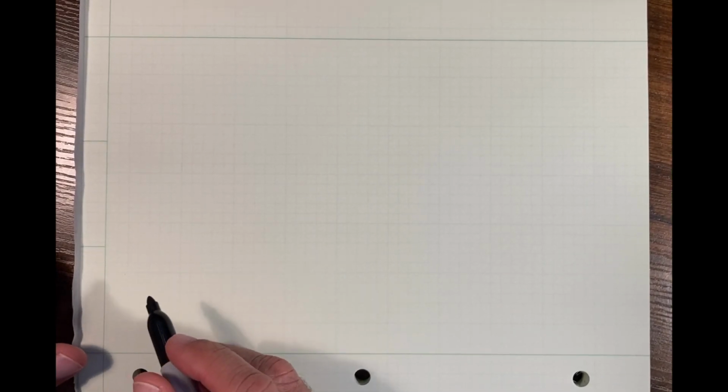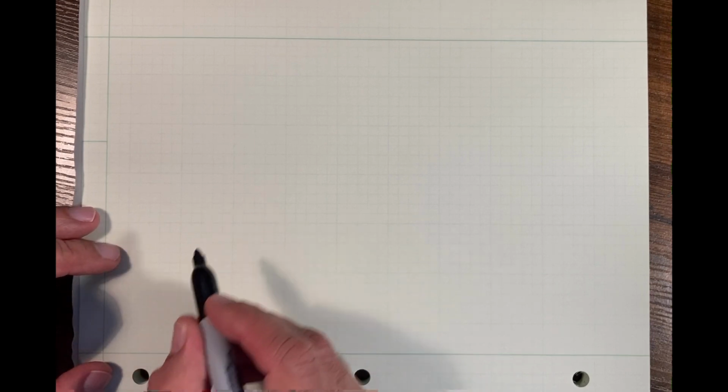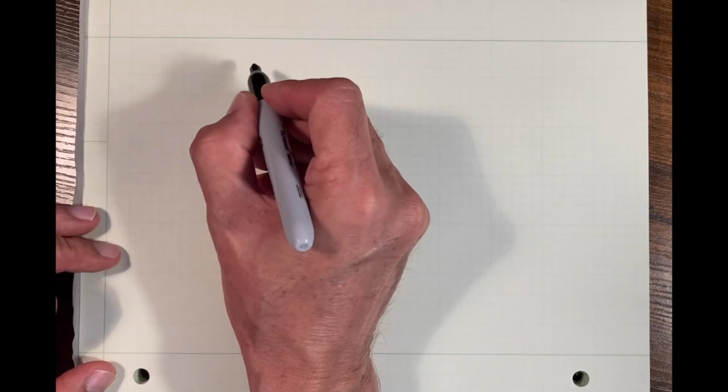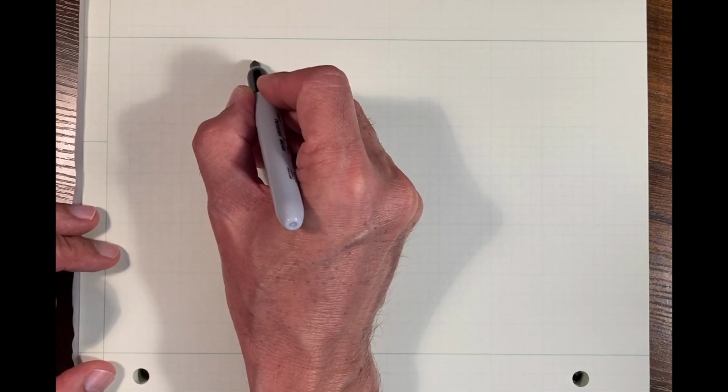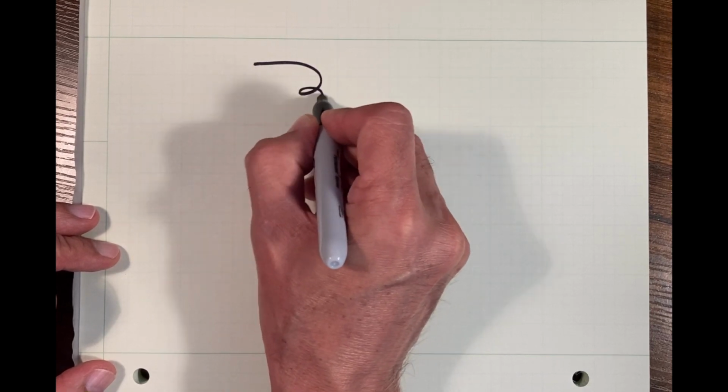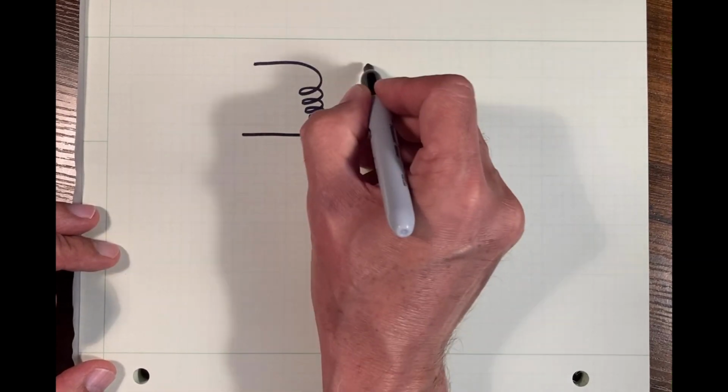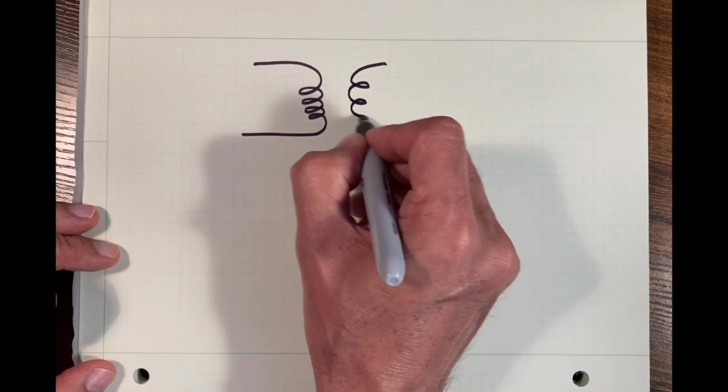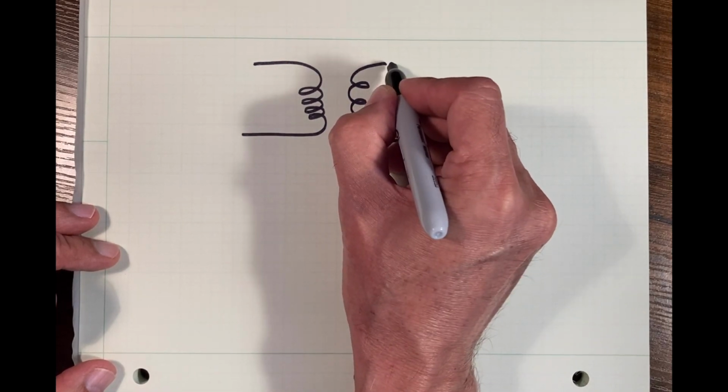Why do impedance transformers come in 49-to-1 or 64-to-1 configurations? Well, let's look at the circuit of an impedance transformer. We have the transformer here with the primary and the secondary windings.